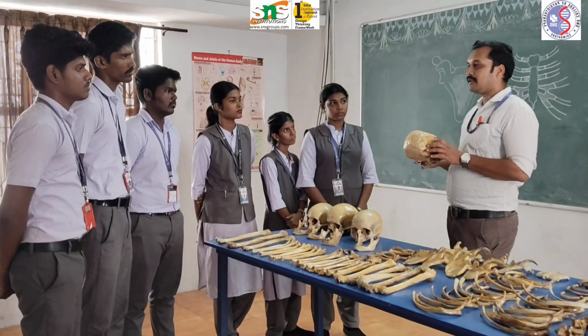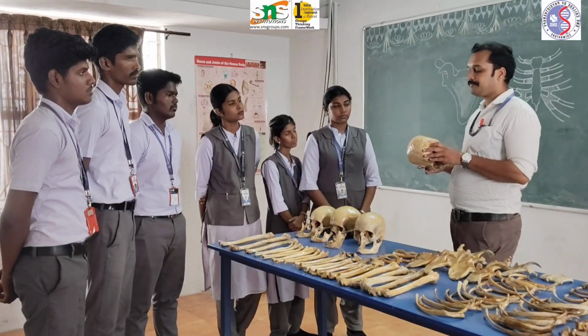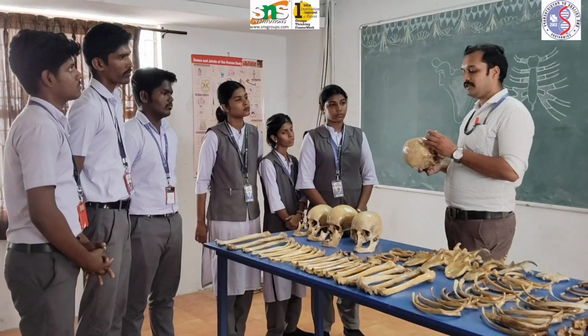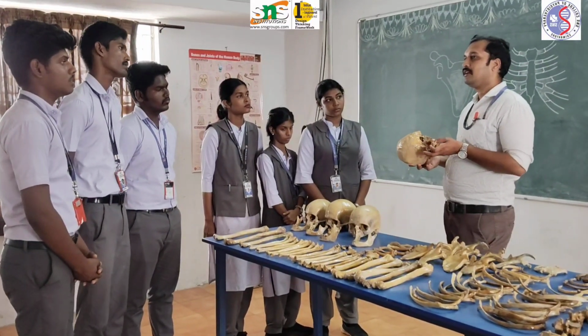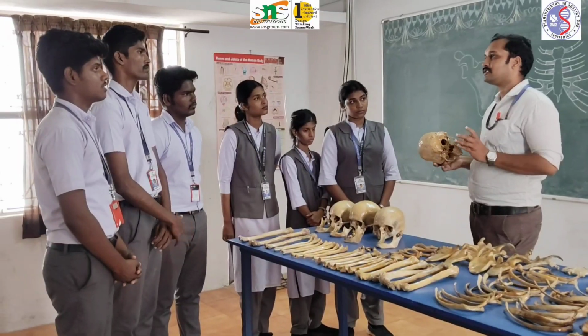Clinical anatomy of this joint: any idea? Any injury at this level leads to deformity, and this is called torticollis.